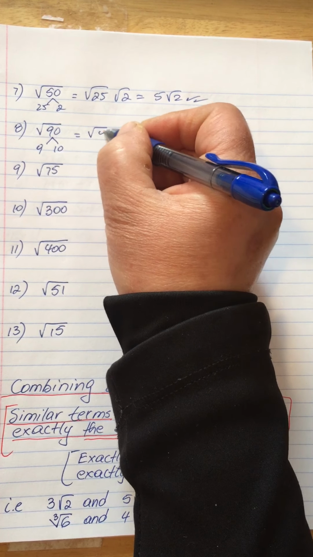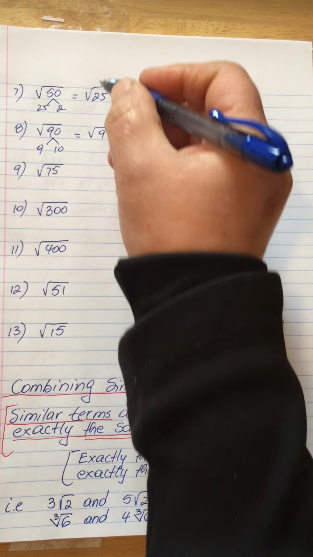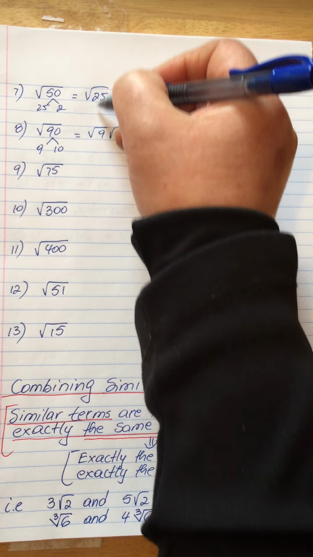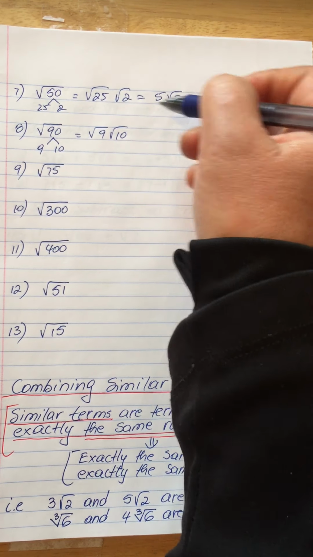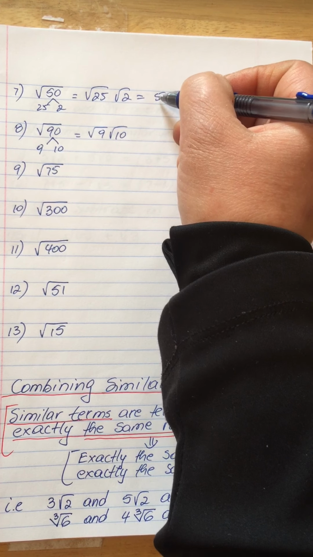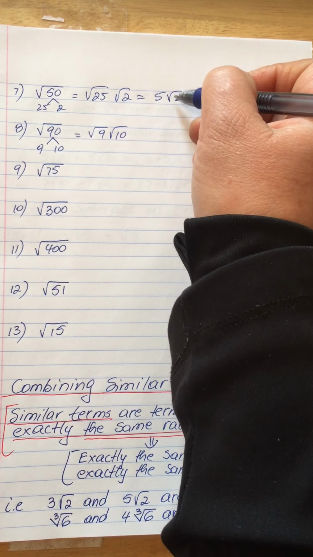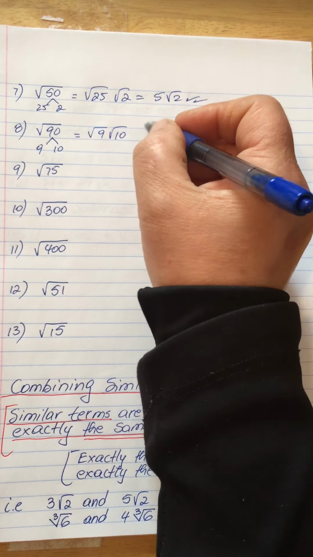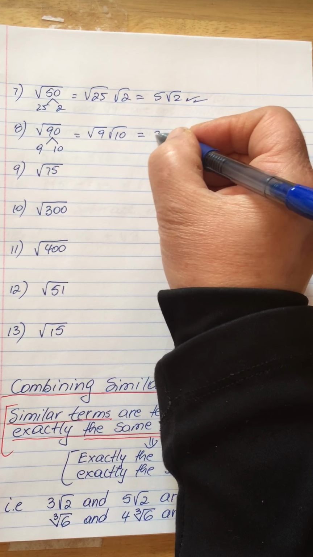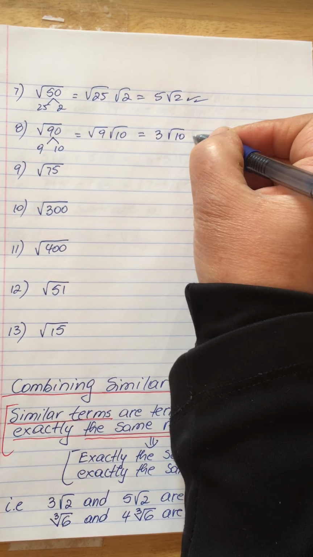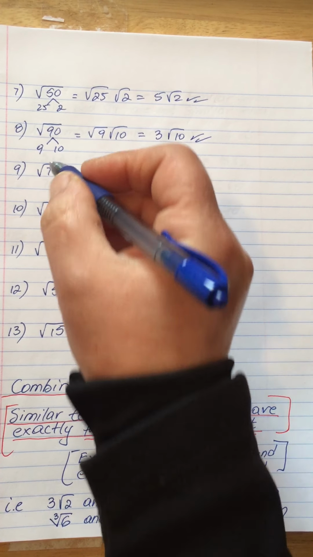Now I will separate. And as you see, I first write the perfect square number, and when I find its square root, the number will be in front of the other radical. So the square root of 9 is 3 times the square root of 10. Done.